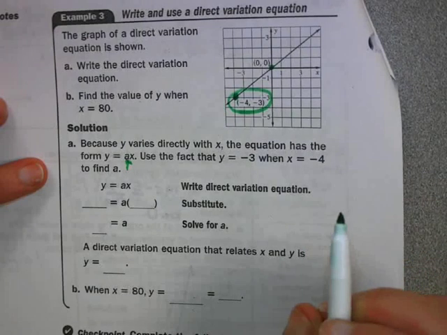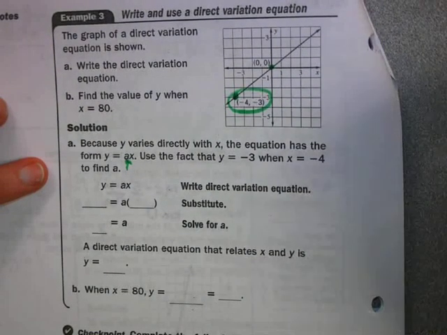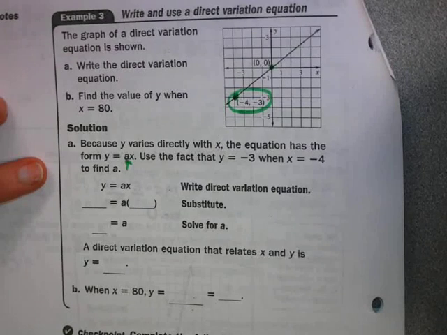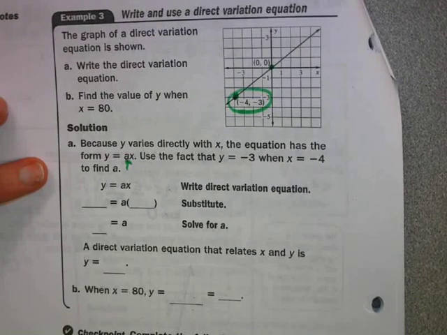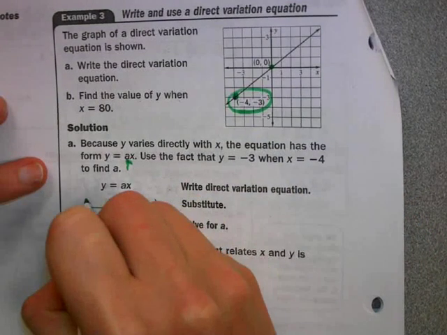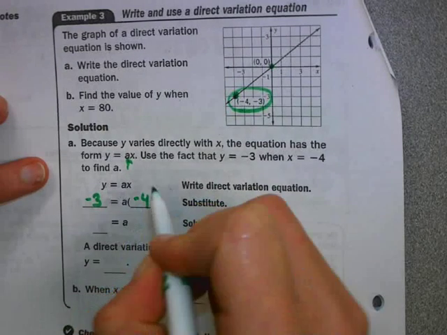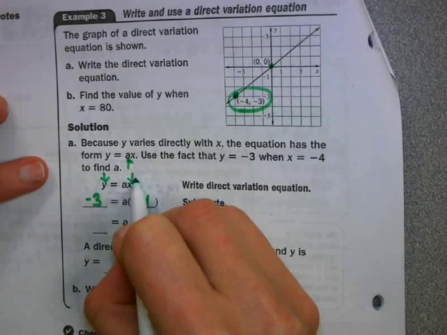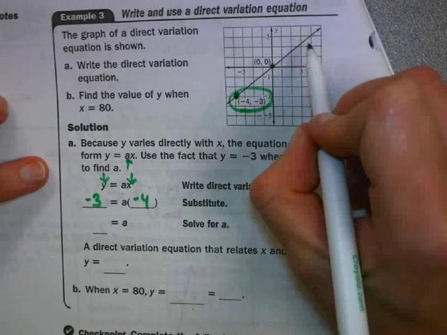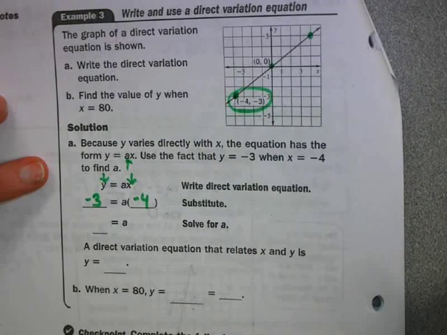Now we could count it, but I'm going to show you how to do it if you didn't have a graph, because down there at number 4, there's not actually a graph. So y equals kx. Well, what is the y coordinate right there? It's -3. What is the x coordinate right here? It's -4. So I plug in for x and y. Any nice point on this line. See right here? That's another nice point. That was 4, 3. It would have worked as well.